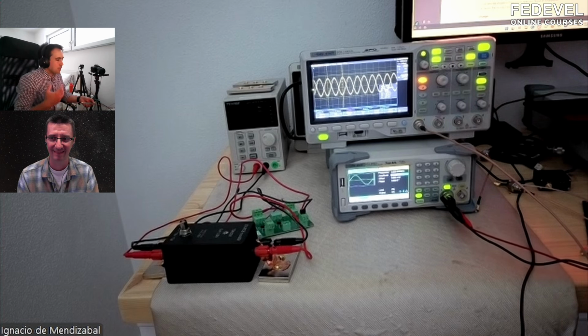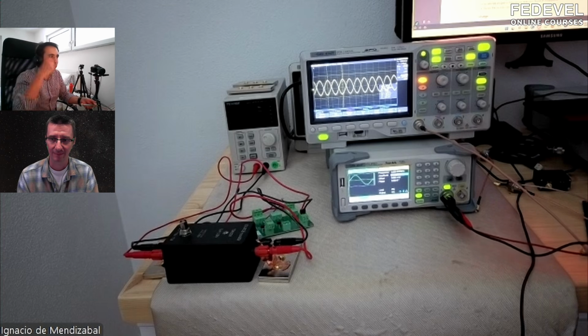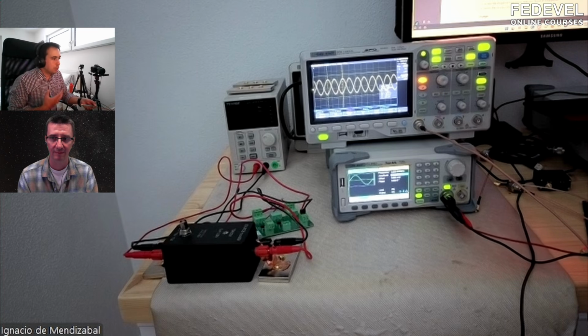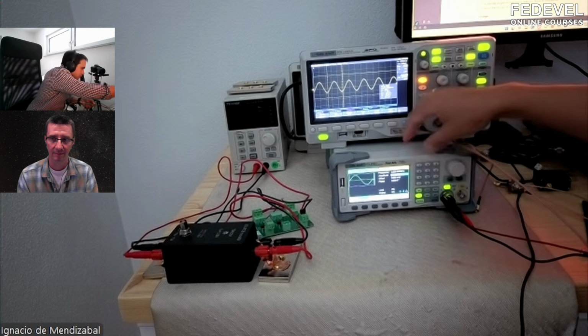This is a very controlled experiment with a perfect sinusoidal waveform. In reality, when we are switching a power supply or a converter, we normally have square or trapezoidal signals. So it's very interesting to see what happens when we inject, for example, a square signal.